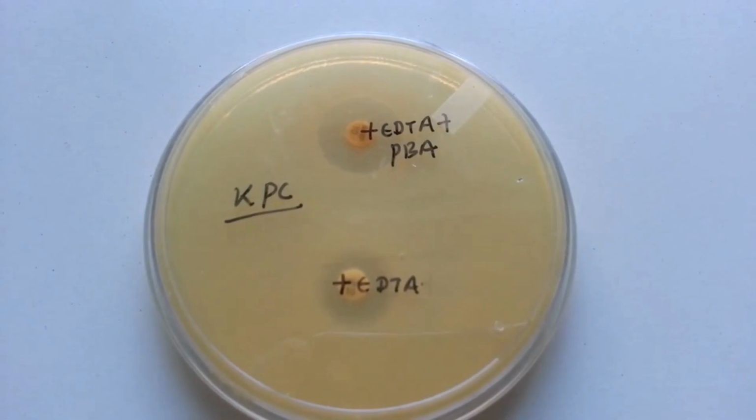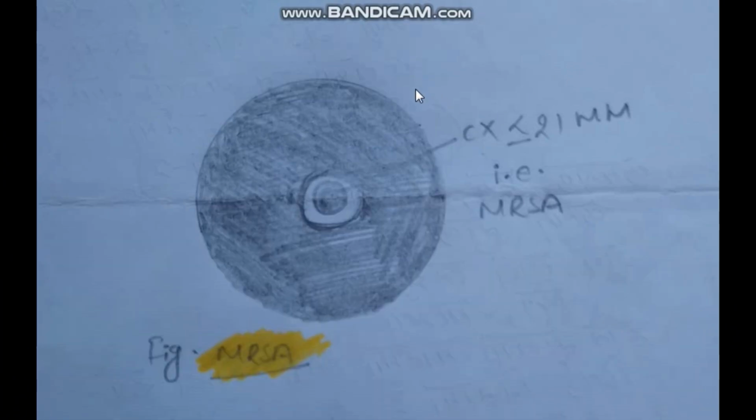Okay, now about methicillin resistant Staphylococcus aureus, in brief MRSA. It is very simple to detect in the laboratory. This is the Mueller-Hinton agar. The Staphylococcus aureus with a concentration of 0.5 McFarland standard is inoculated and incubated with cefoxitin.